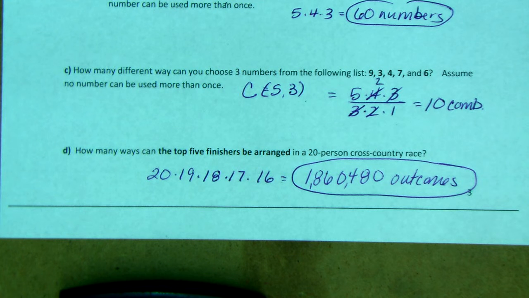All right, turn that paper over. A couple more examples on the back. Just going to go through. If you can fast forward if you want, it's fine.